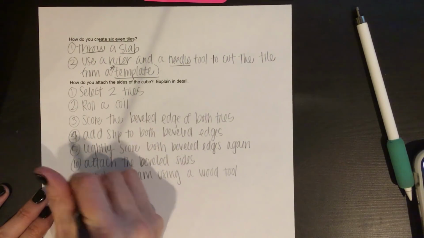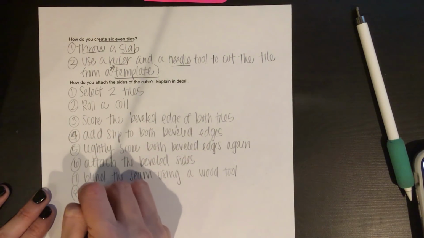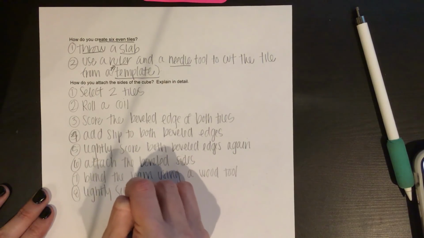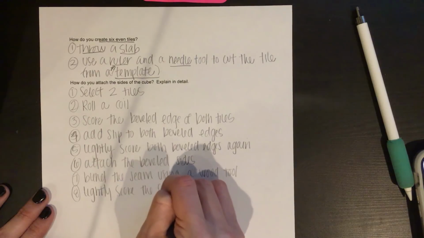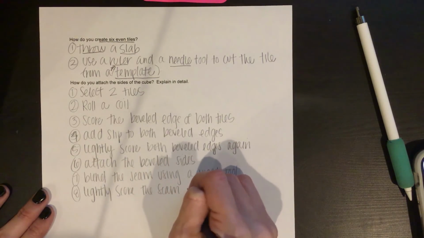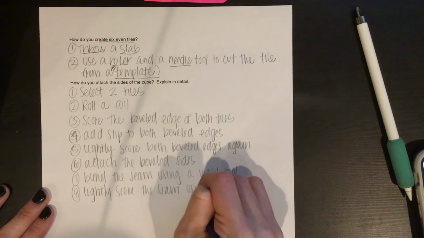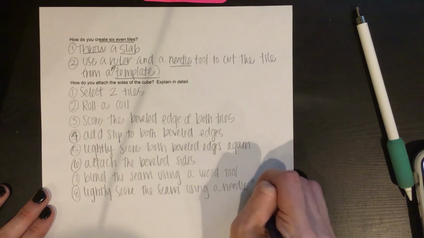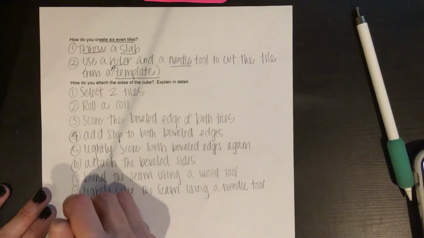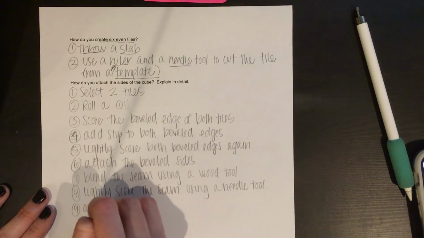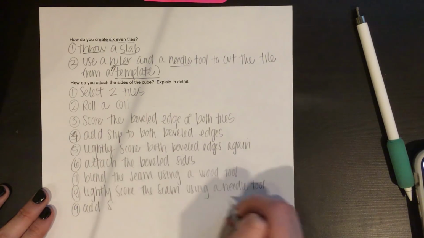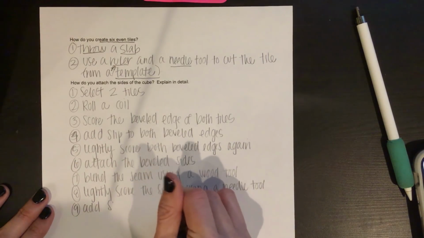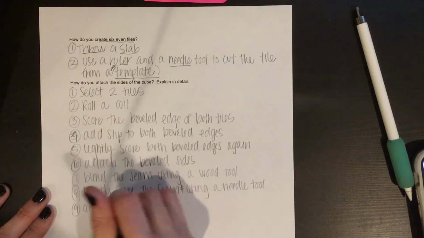Next, I'm going to lightly score the seam. I'm going to lightly score the seam and my coil. Almost forgot that.